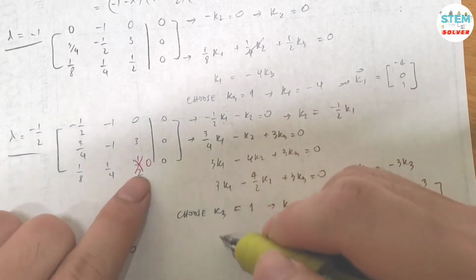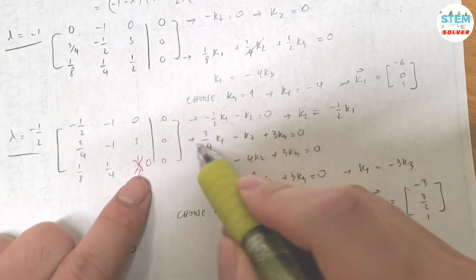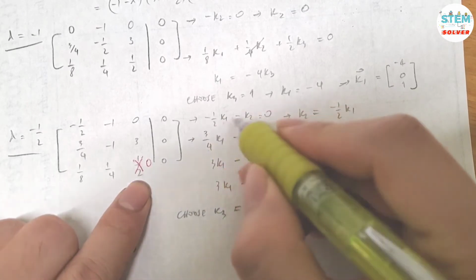Now this stays the same for this one. Since you don't have k3, let's ignore this one.